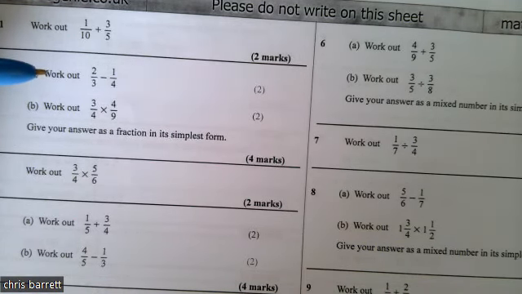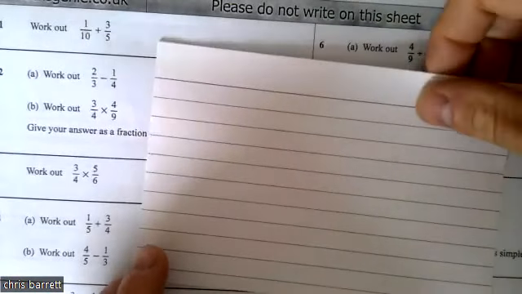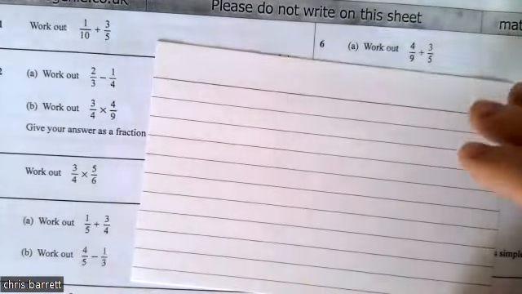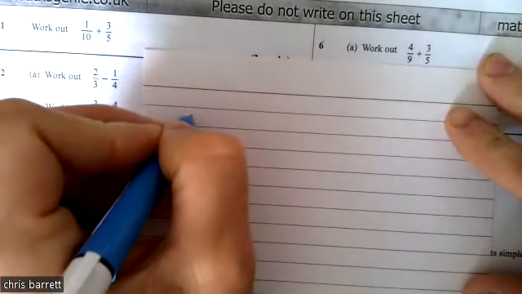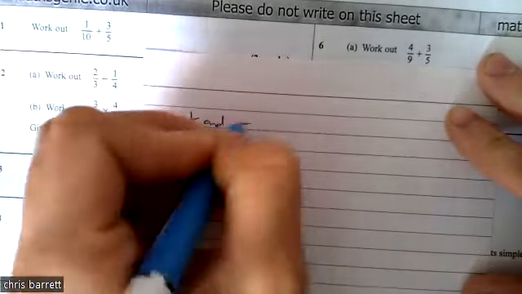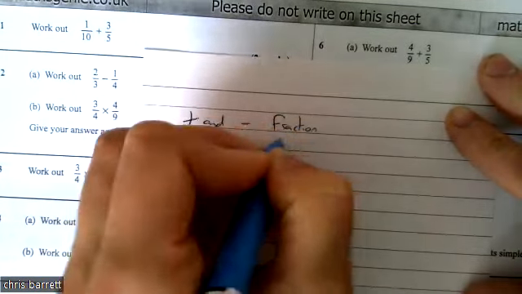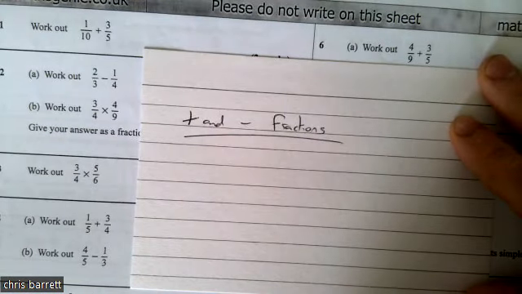So the rule for addition and subtraction of fractions is exactly the same: you need to have common denominators. Okay, so when we're adding and subtracting, the denominators need to be the same. We can do that by going through the kiss-kiss method.